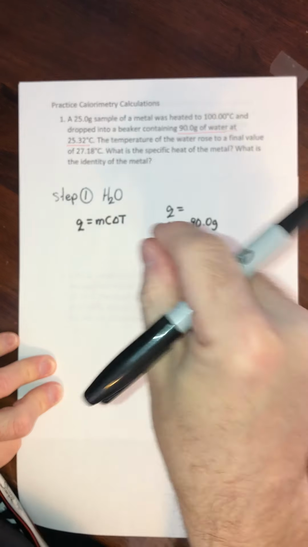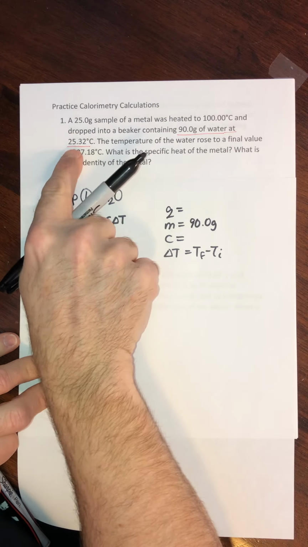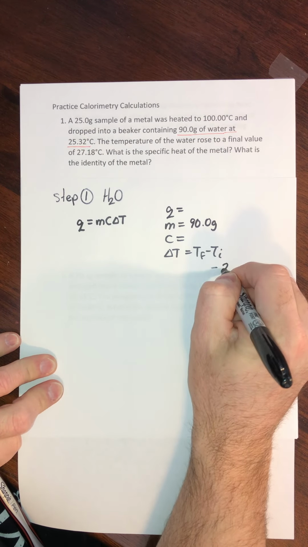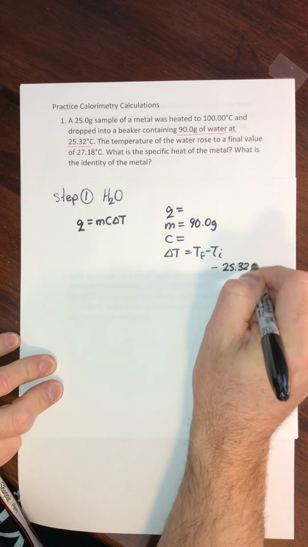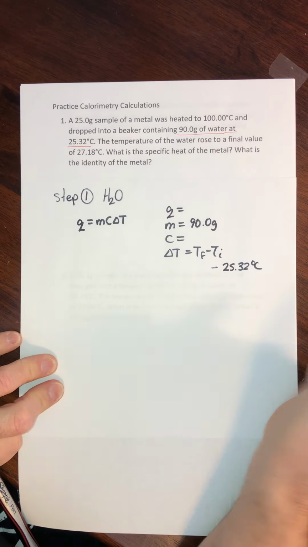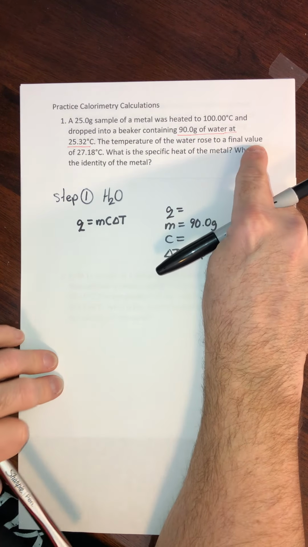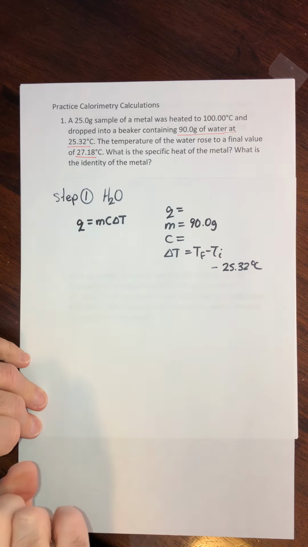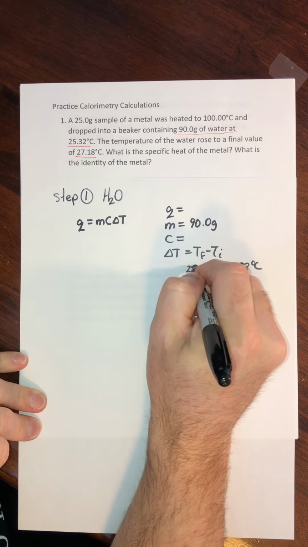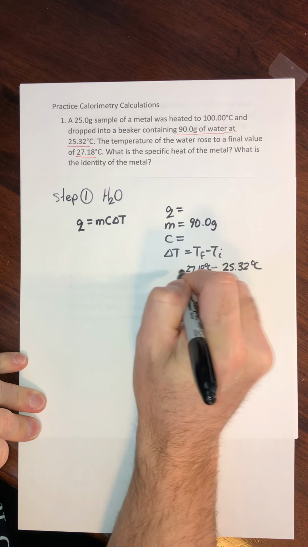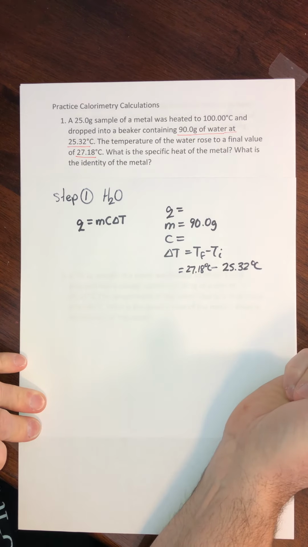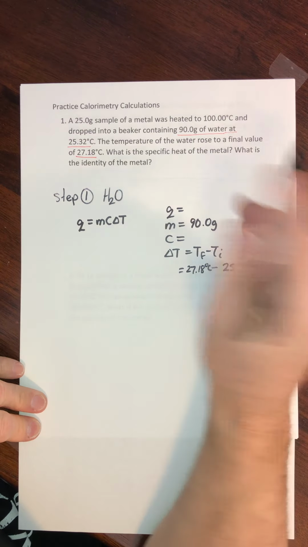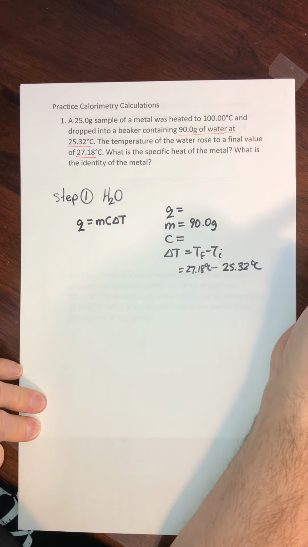Now, that's before you drop the metal in, so this would be an initial temperature. The initial temperature of my water is 25.32. It says the temperature of the water rises to a final value of 27.18 degrees Celsius. Okay, so that's the final value of water. And it asks for the specific heat capacity of the metal. Okay, that's a metal number. I'm not worried about it.